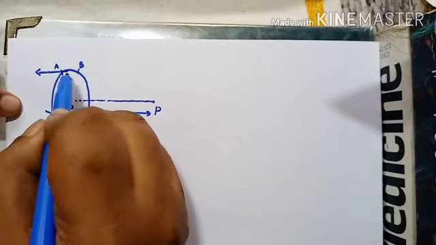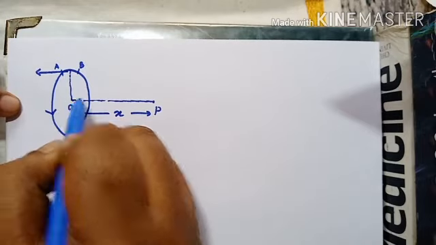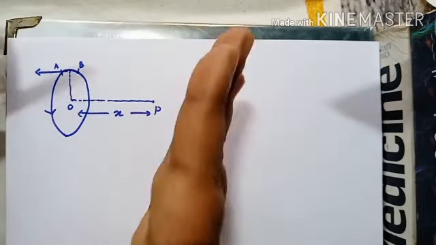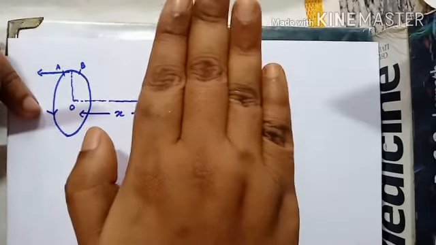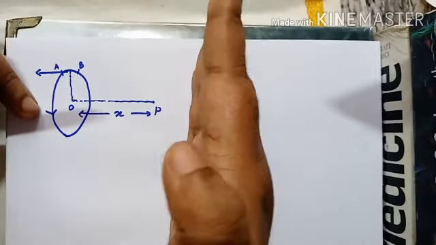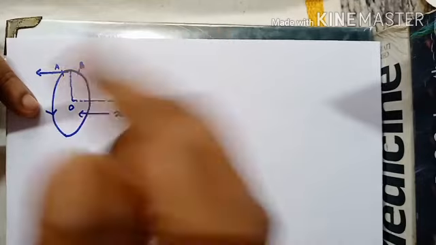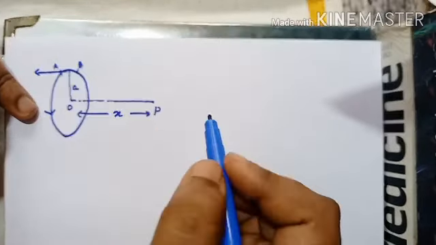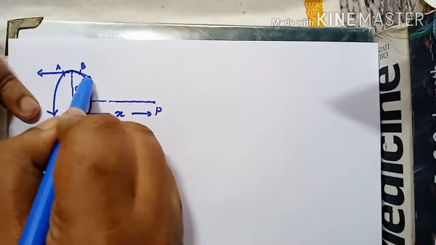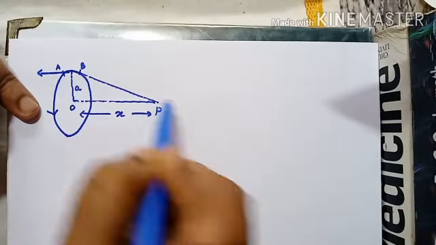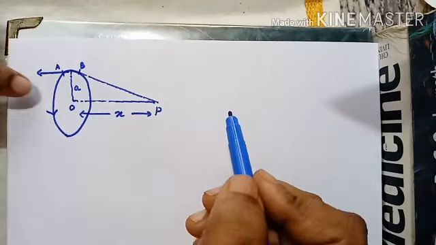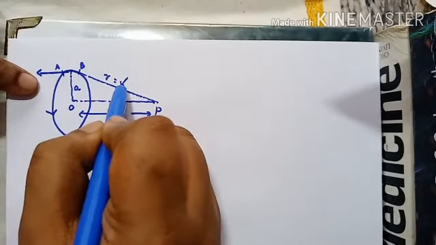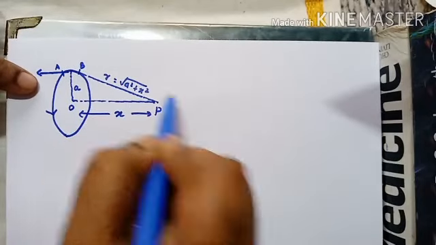Now let the radius of this coil be, it's a circular coil. So why have I drawn it in the form of an oval shape? Because I have kept it this way, you will see it as a circle this way, and as an oval shape this way. Clear? So this is the side view of it. Let the radius be a. So what will be the distance of the element from the point at which you want to find the magnetic field? Let that be r. Now r will be equal to root of a square plus x square.